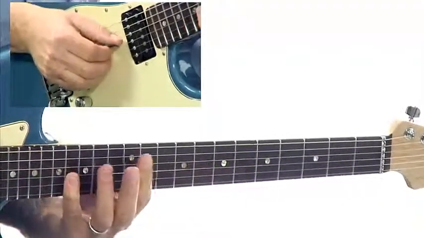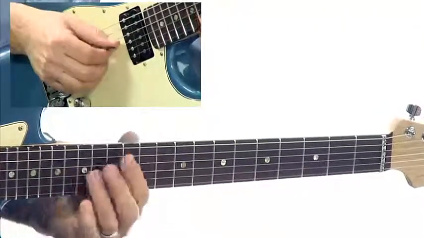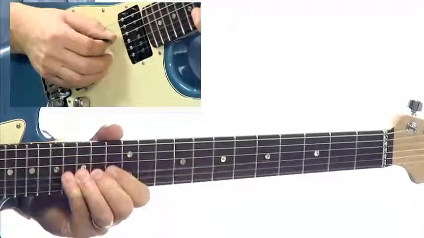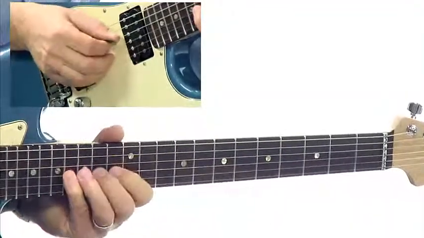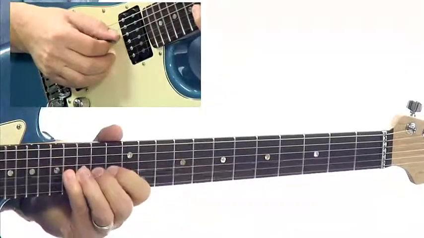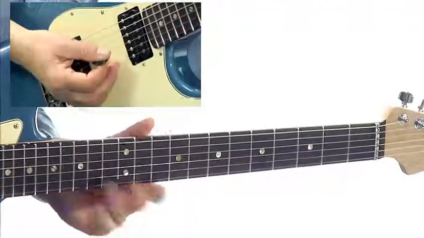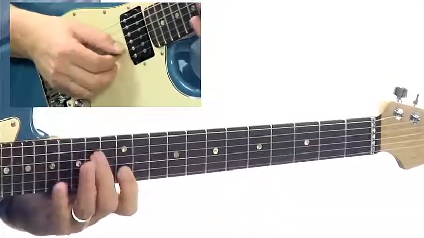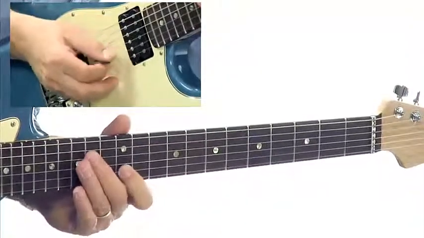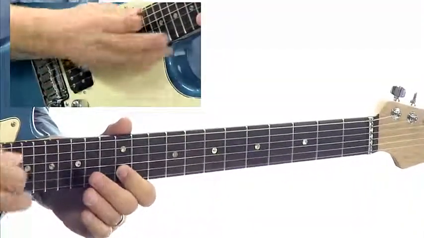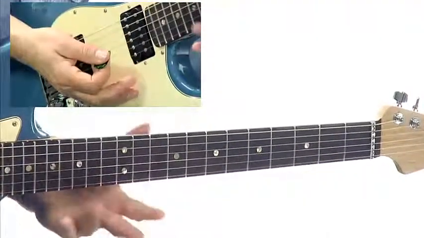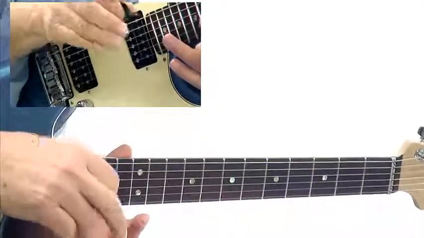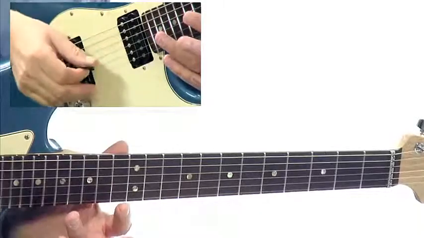You see what I'm doing? The 5, the 4 would be the lower neighbor, but we go down. Does that make sense? If I did the same thing, there are a lot of different ways you could play that, see? So, you aren't restricted to just the next lowest or next highest note as your grace notes.